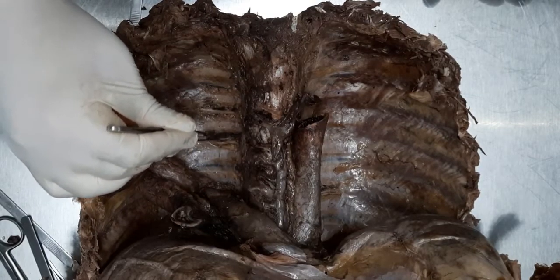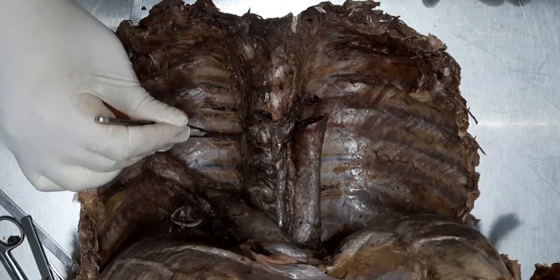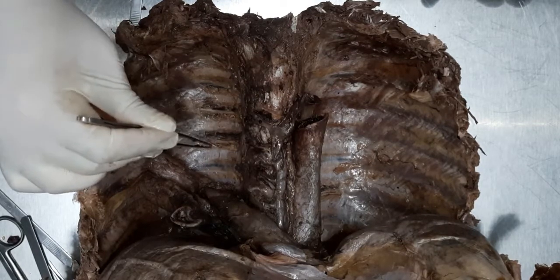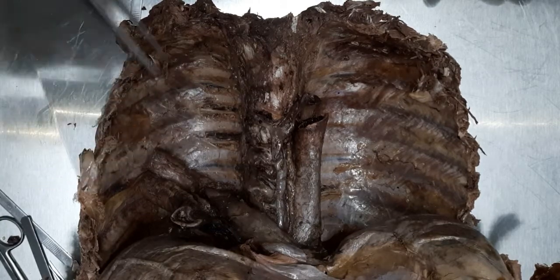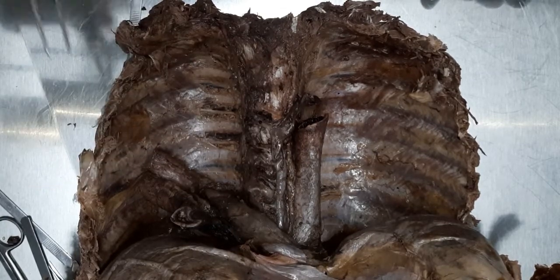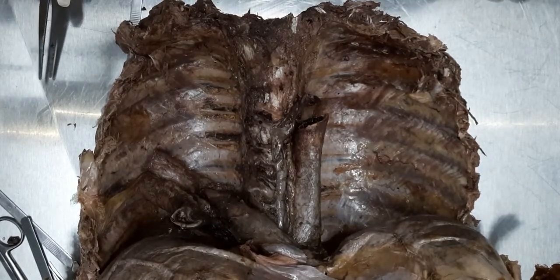These are the right posterior intercostal artery and the posterior intercostal vein. So the nerve is the lowest, then comes the artery, and then the vein, which are better seen from the posterior or inner aspect as compared to the anterior aspect.